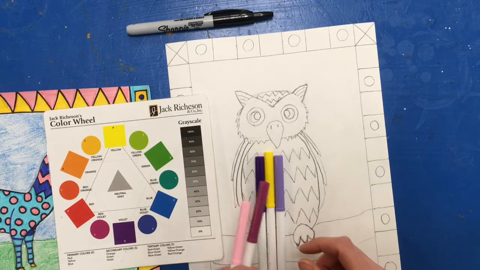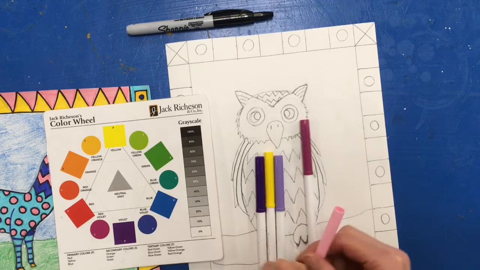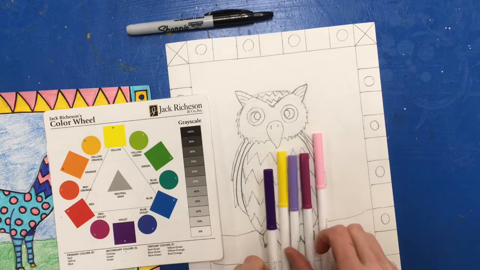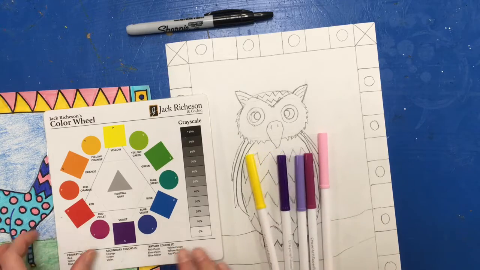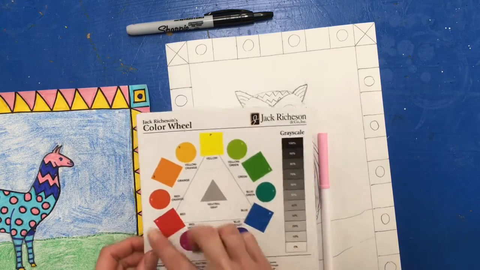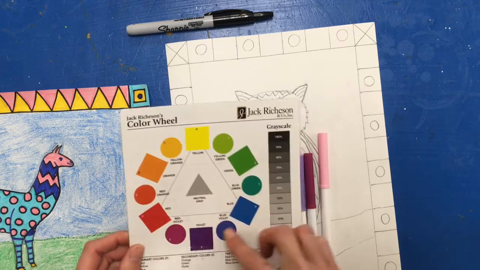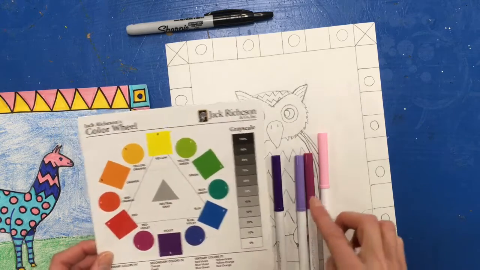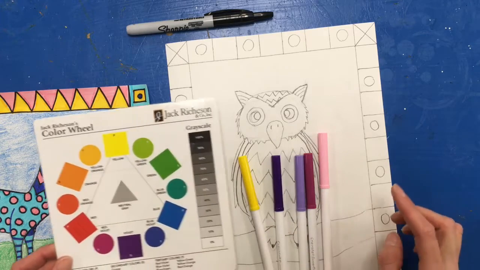I've also added into this a dark pink and a light pink. And then I was thinking that these would work well because the red, the pinks, and the purples are next to each other. So they'll create some harmony, but then also contrast because they're lights and darks.